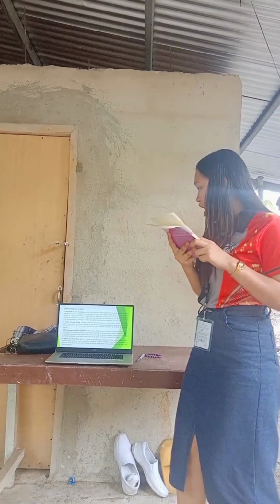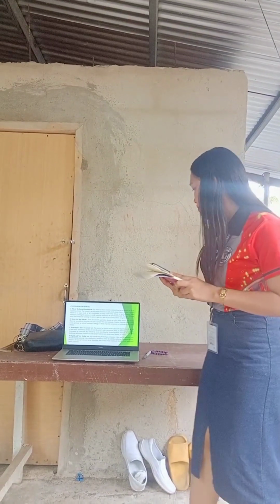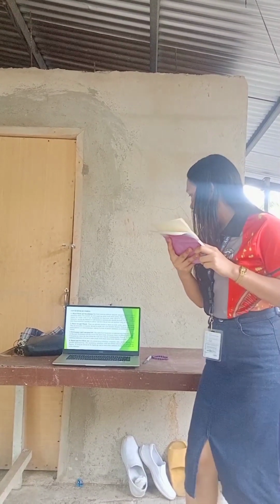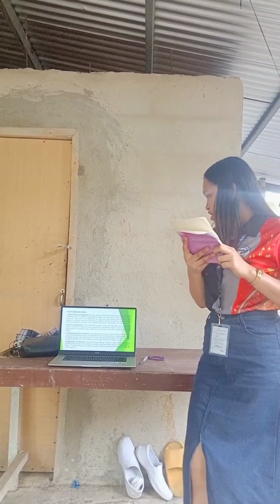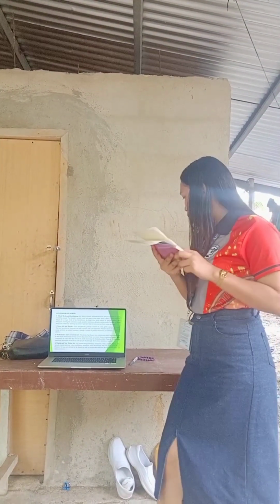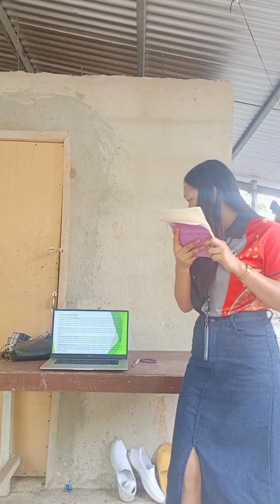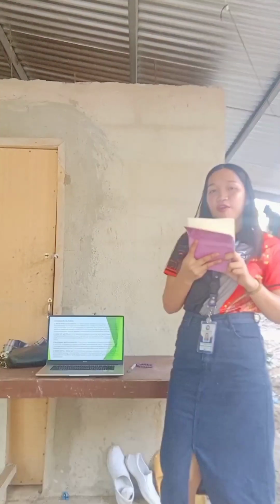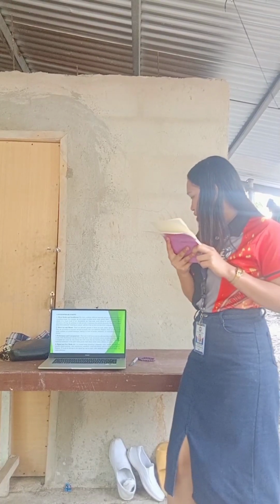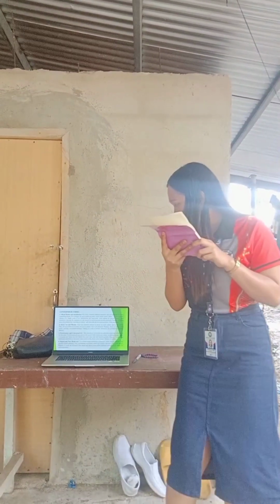Number 2, street art and murals. These are artworks painted or drawn on walls, public spaces, and streets. They are accessible to everyone, not just to people who visit museums. Street art often carries social, political, or cultural messages, making it a form of protest, awareness, or celebration of Filipino identity.